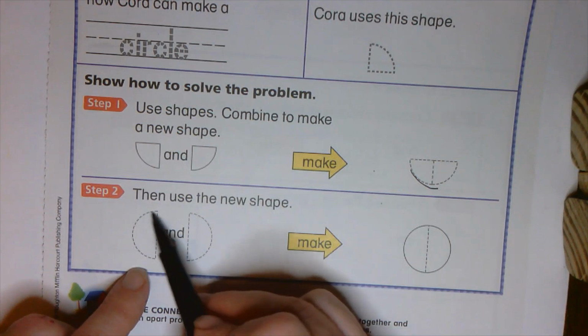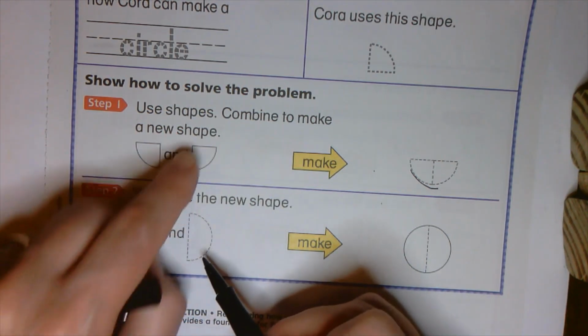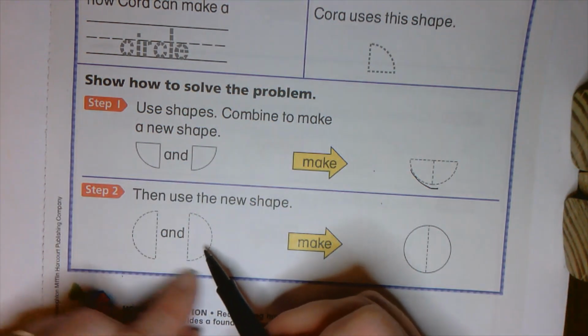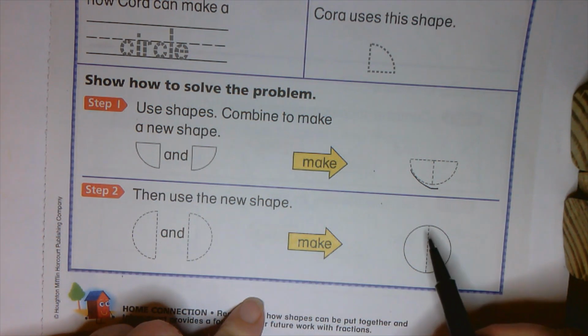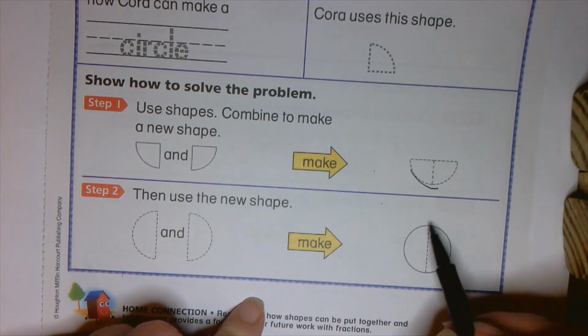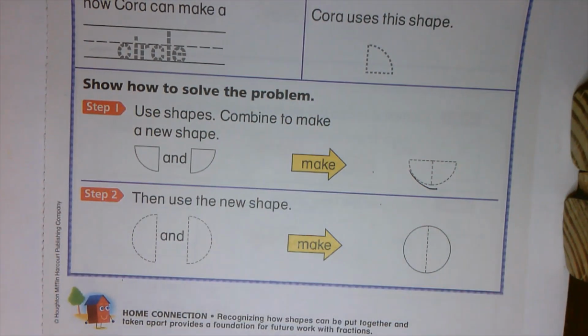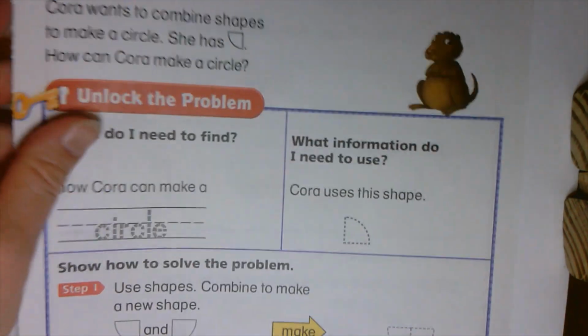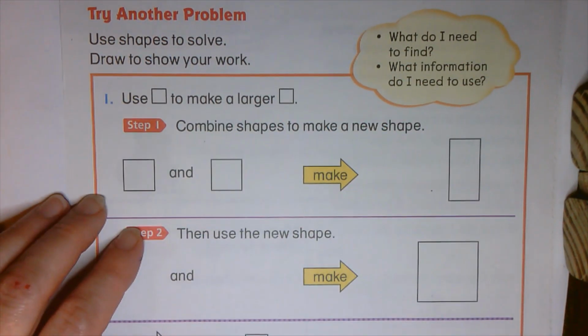Then now we have a half circle made of these two pieces, and we have another half circle made of these two pieces. She must have had a lot of those. And we can put them together to make one full circle. Do you see how they're using this dotted line to show you that these two pieces went together now and they're not separate anymore? All right, next page. All right, try another problem.